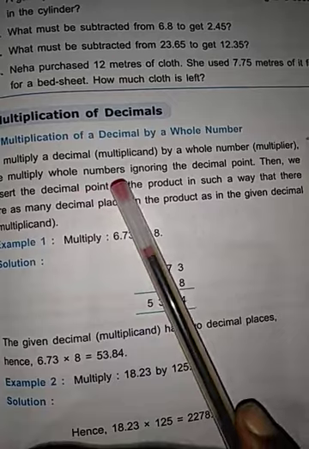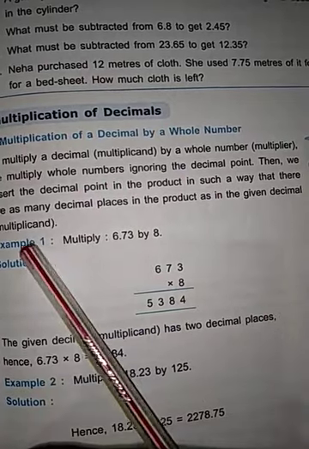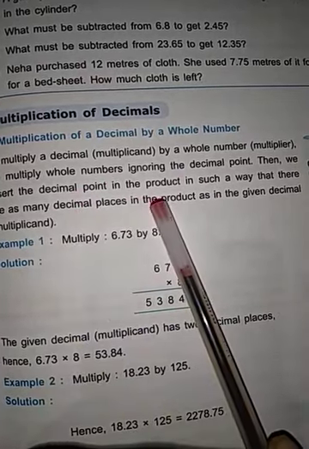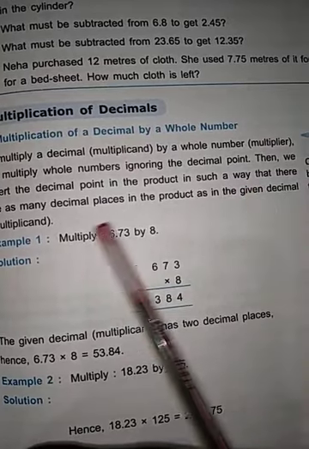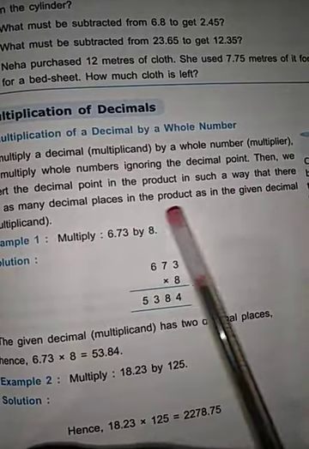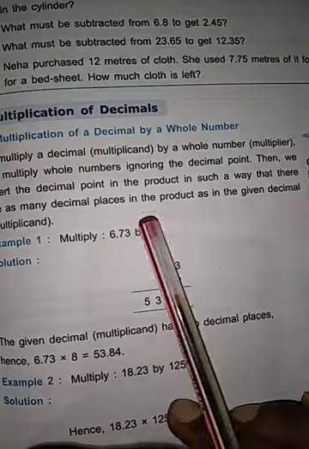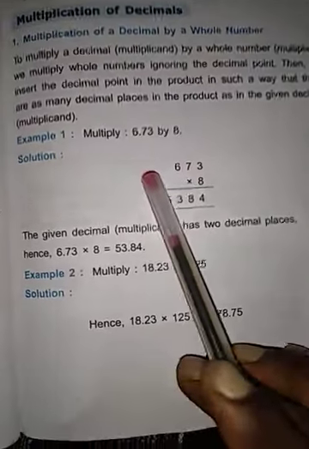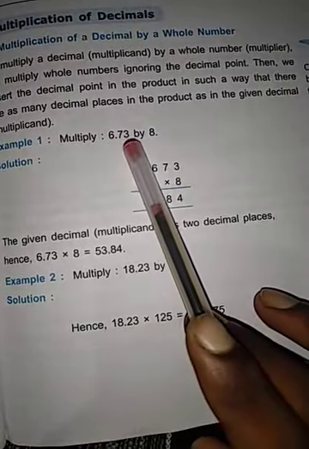We multiply by the whole number ignoring the decimal point. Thus we insert the decimal point in the product in such a way that there are as many decimal places in the product as in the given decimal or multiplicand. You see here, example 1, multiply 6.73 by 8.